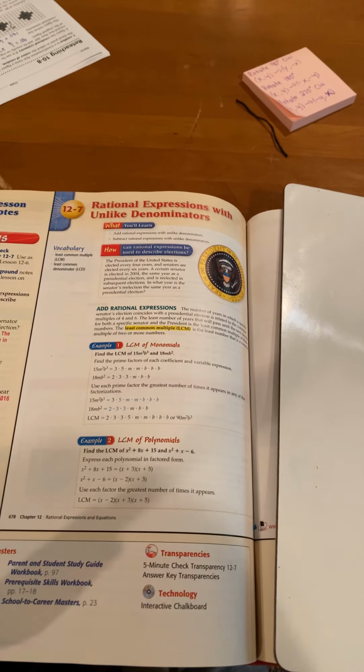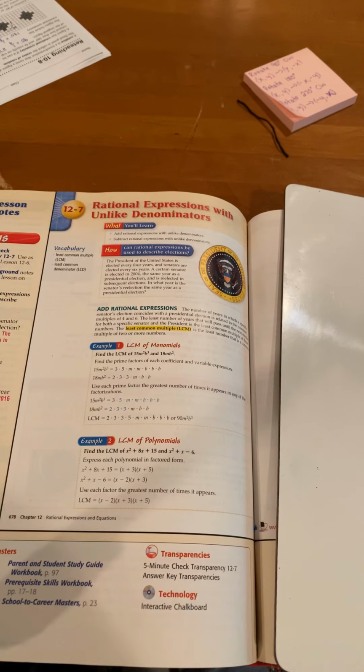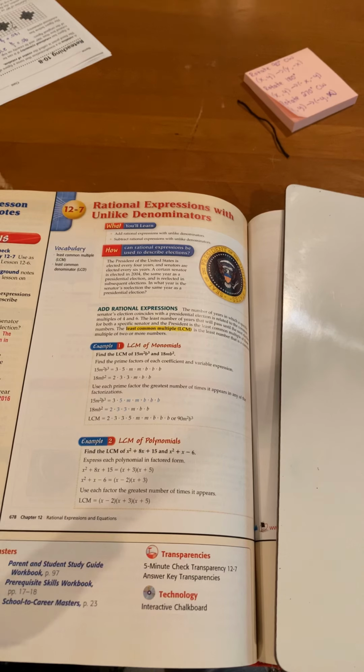So adding rational expressions. The number of years a specific senator's election coincides with the presidential election year is related to the common multiples of 4 and 6. Presidents are every 4 years, senators are every 6 years. The least number of years that will pass until the next election of both a specific senator and the president is the least common multiple of these numbers. The least common multiple is the least number that is common to 2 or more numbers. So example 1 says, what is the least common multiple between these two numbers?